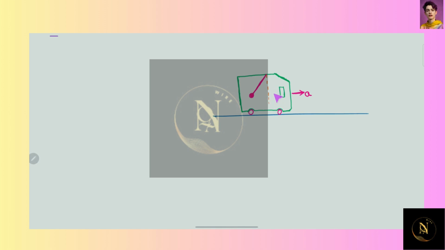In this question, we are given that a car in which a pendulum is hanged is moving forward with an acceleration of a, due to which the pendulum is always keeping an angle of theta with respect to the vertical direction. So in the first part of this question, we have to find the value of theta in terms of the acceleration of the car.